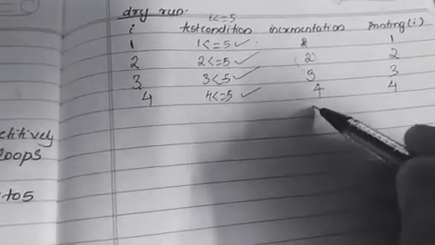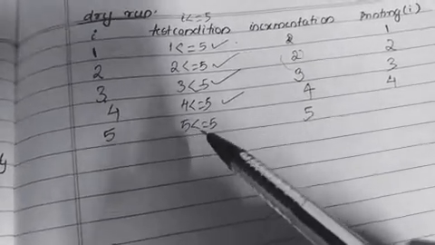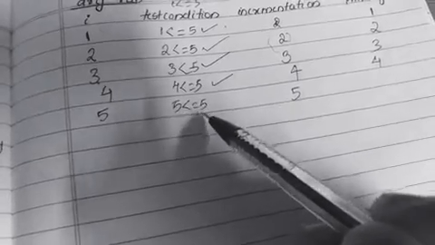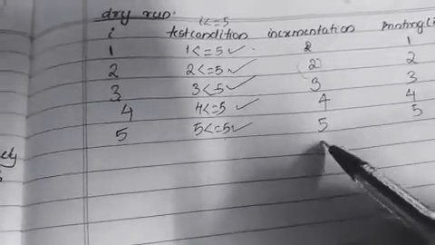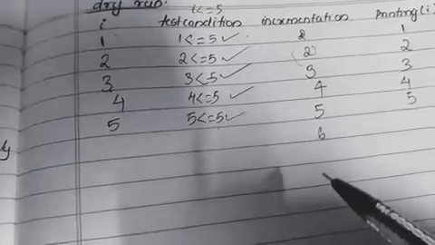Again we will go to the for loop and update the value of i. Then i becomes 5. Clear? With that value of i, we will check the condition, that is 5 less than or equal to 5. Is it true? 5 is not less than 5 but 5 equals 5. The condition is true. Then we will execute the body of the loop, that is 5 will be printed.